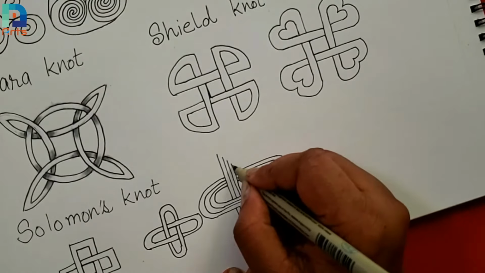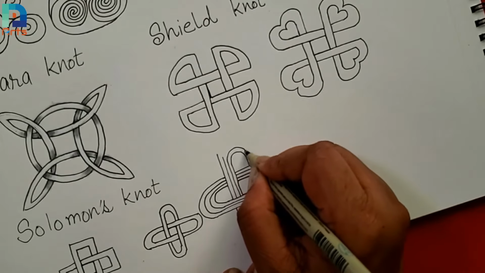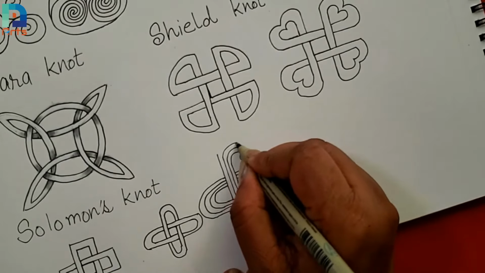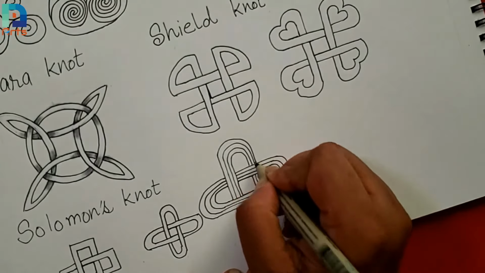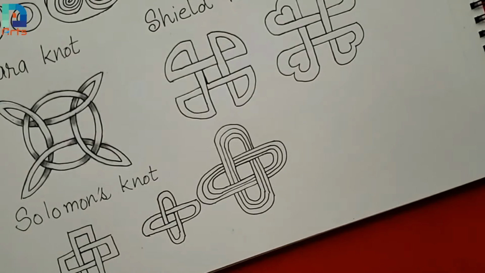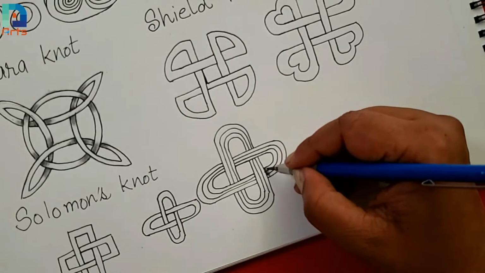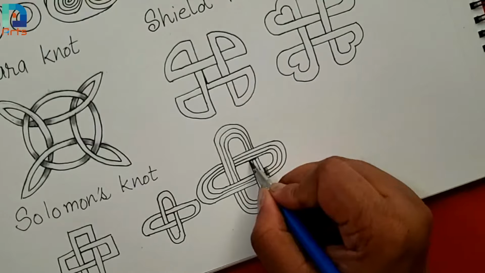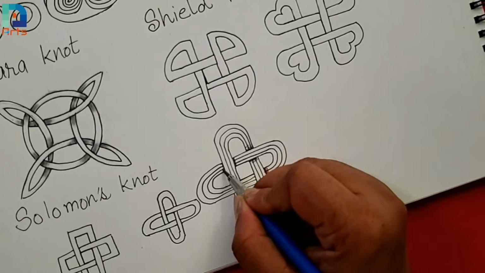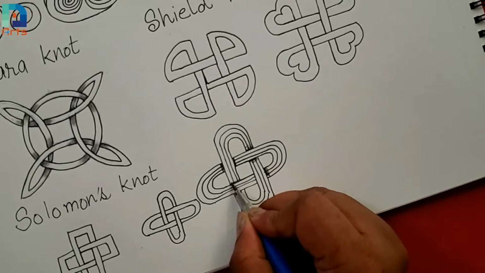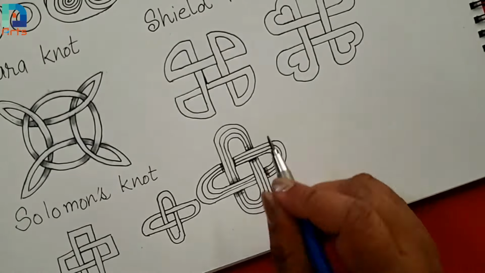And we'll repeat the same thing in this direction too. That's it. And then again you give a little bit of shadows based on the over and under.